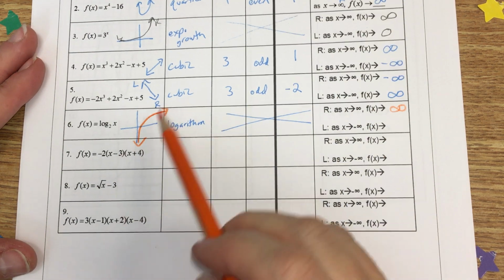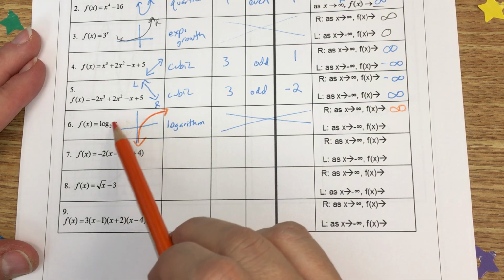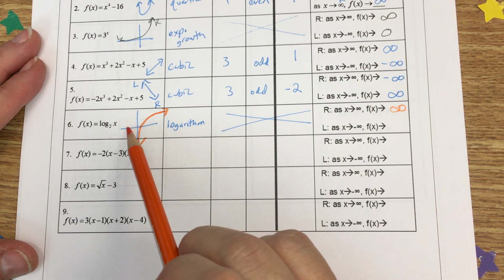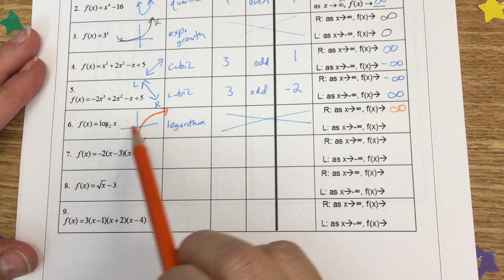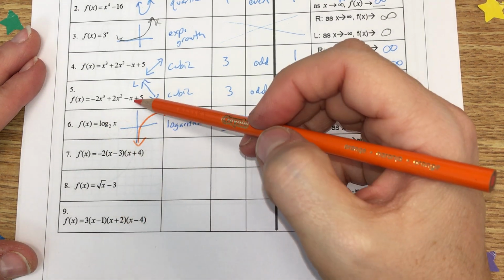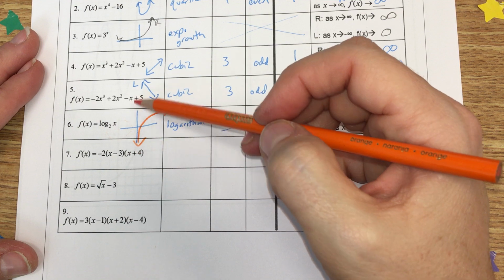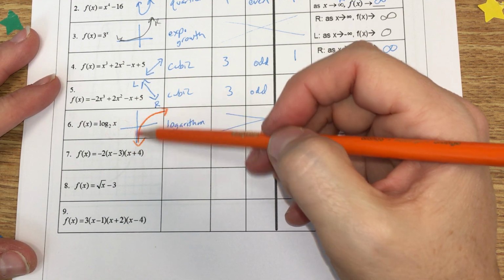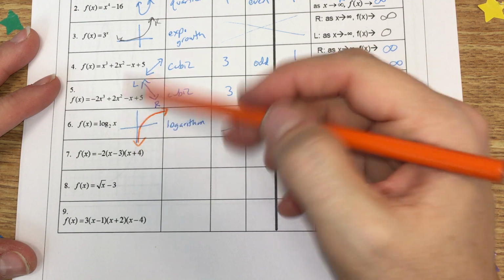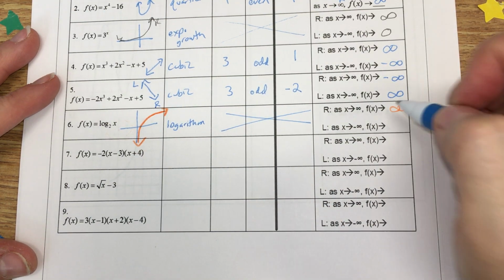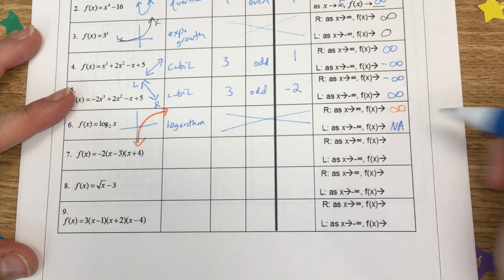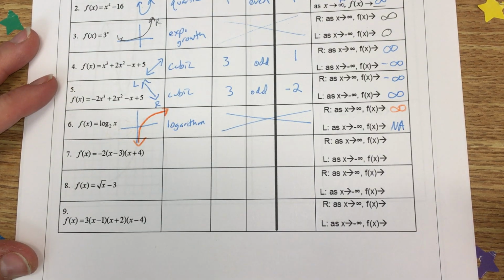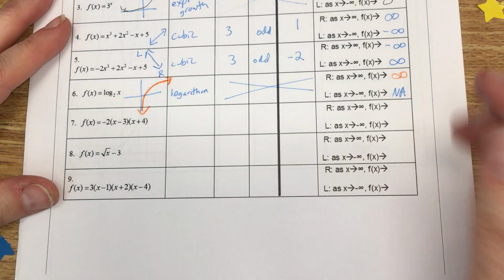But on the left, now this is a totally new phenomenon. When I look on the left here, and I try to follow as x goes to negative infinity, there is nothing here. Now I know that there's a vertical asymptote here, and as you learn more about end behavior and something called limits, you will learn how to describe this behavior. But as far as end behavior goes, we're going to say NA for not applicable, because the graph just doesn't exist as x goes to negative infinity.